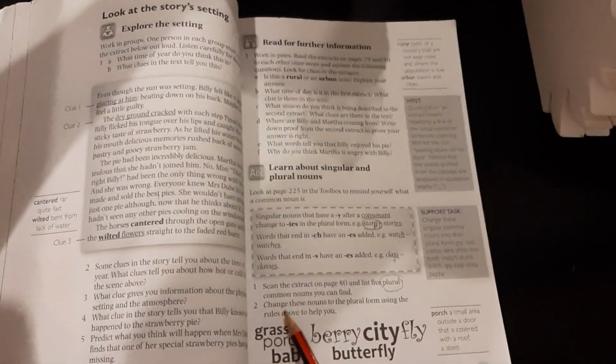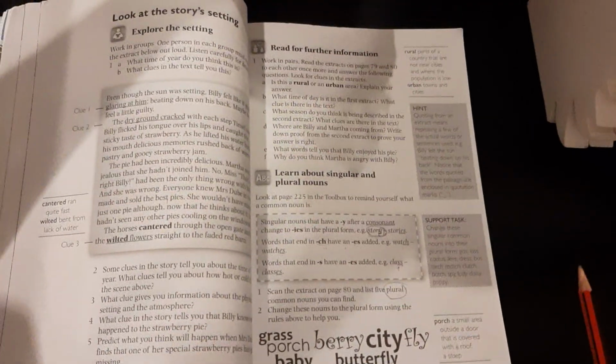Number 2 says, change these nouns. So it will be the nouns here at the bottom. Change these nouns to plural form using the rules. Here are the rules. Using these rules, you can do number 1 and 2. Do them in your workbook.